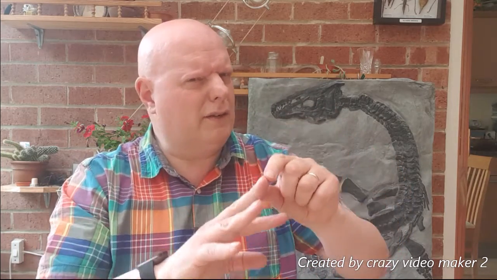Some animals, some crocodiles for instance, have an extra digit in one of the fingers. I think it's the mid finger. So that would be 2, 3, 4, 3, 3. And if you look at some of the fossil reptiles, they've got many more, and some other creatures have fewer.